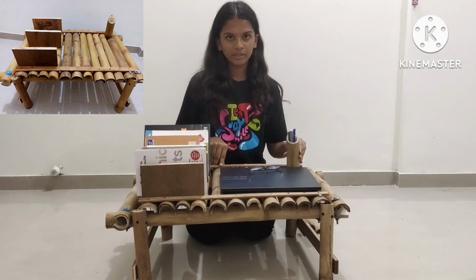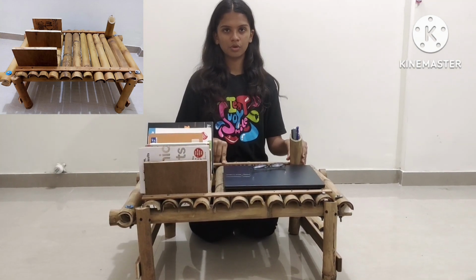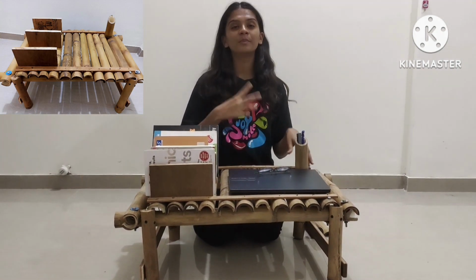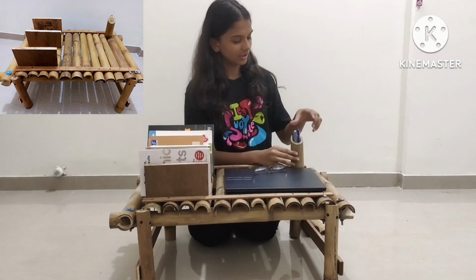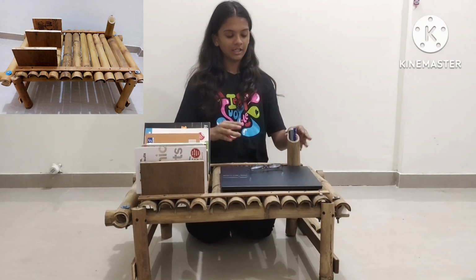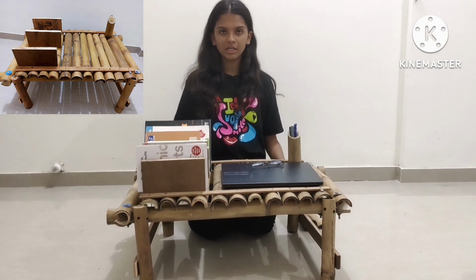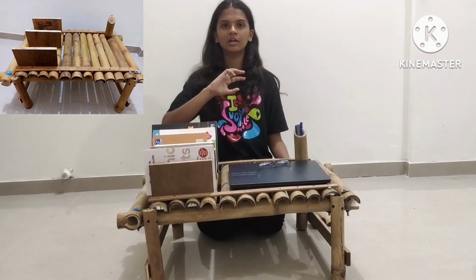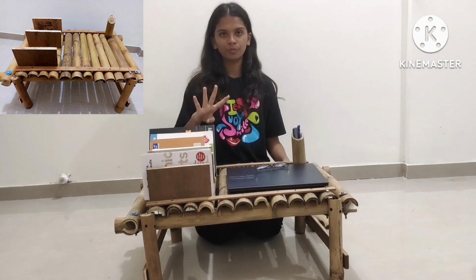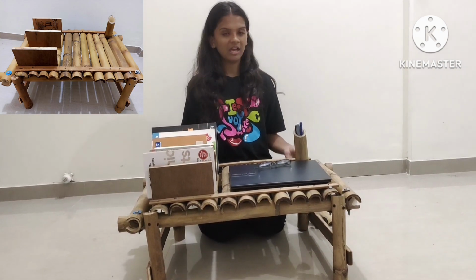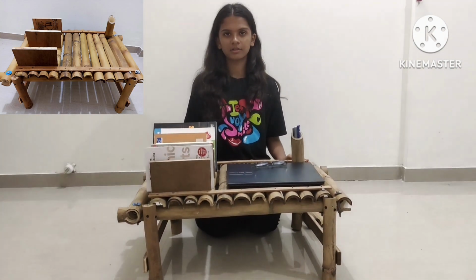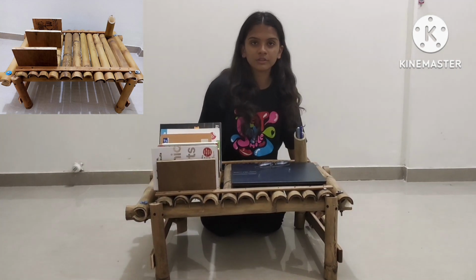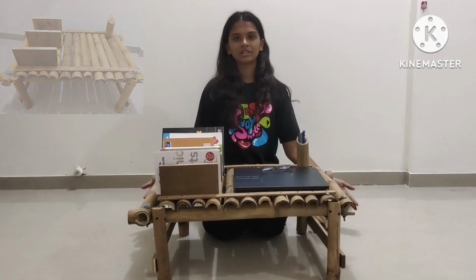Then for making the pen holder, we have taken a bamboo which was hollow on one side, and to make it attractive, we have given it a different cut. Then so that our product can be used as a stand, we have taken 2 bamboos, divided them into 4 parts of equal length, and attached them to the base of our product. And to make it even stronger, we have added 2 plywoods on both sides of our product.